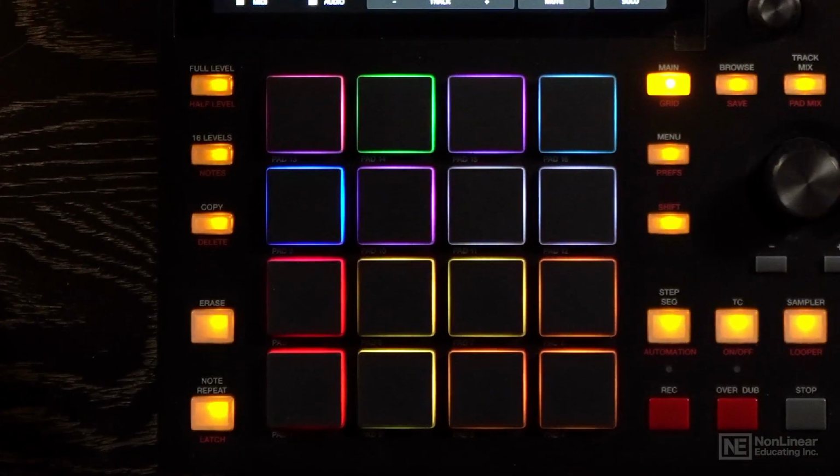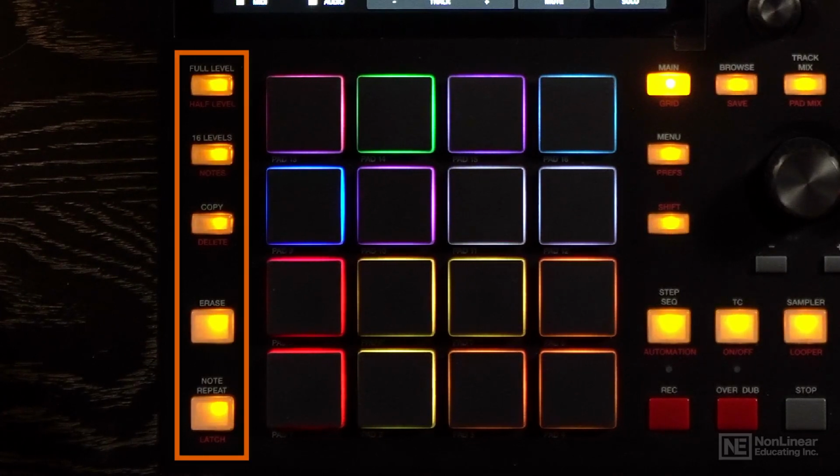To the left of your pads, you have your full level, half level button, your 16 level pad perform button, your copy delete button, your erase button, and your note repeat button with the secondary function of latch. Of course, you can hold down the note repeat button and a pad to have that pad repeat at the sequence's tempo and time correction setting. You can also hold down Shift and hit note repeat to latch in note repeat, or double tap the note repeat button to latch it in, therefore not having to hold down the note repeat button while you hold down the pad.